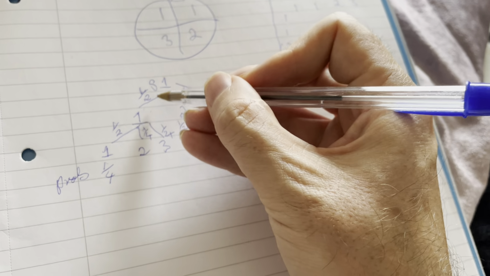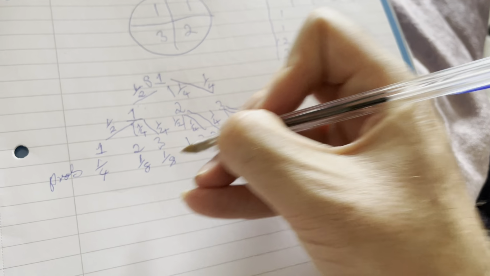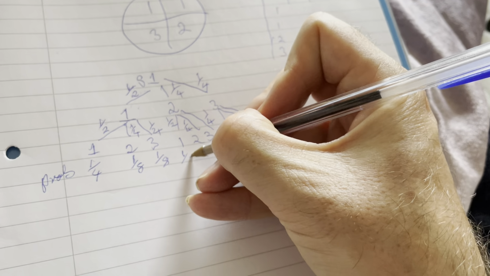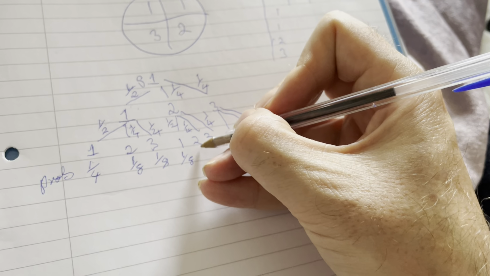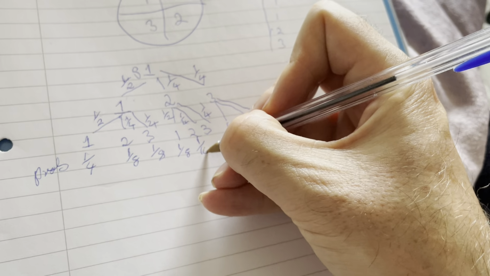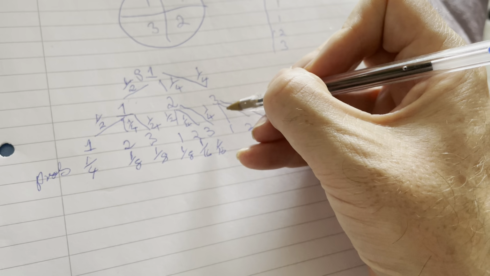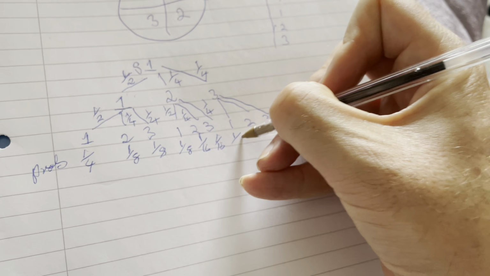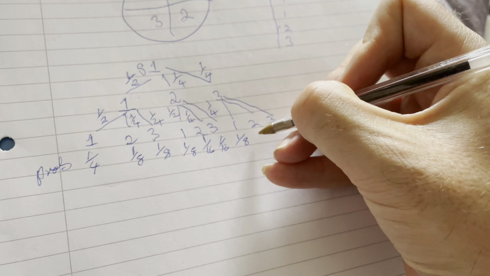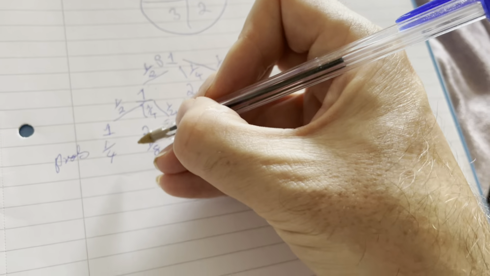Probability of this happening is a half by a quarter, which is an eighth. That's an eighth also. This one is a quarter, but that's an eighth. That is a quarter by a quarter, which is a 16th. This one is a half, so that's an eighth. A quarter by a quarter, 16th. All right. Now, so what happens?